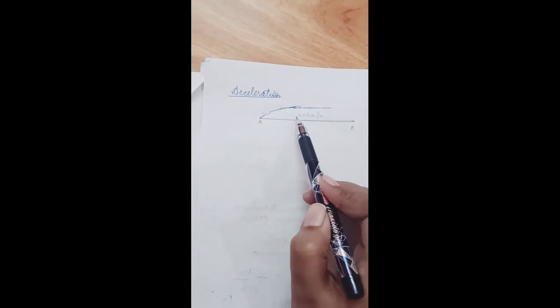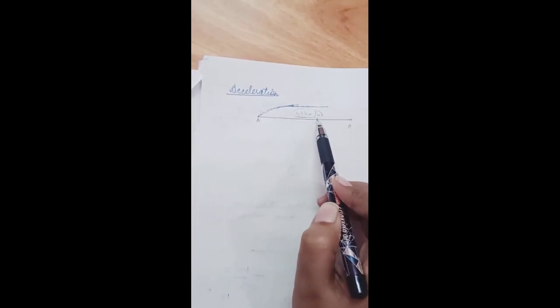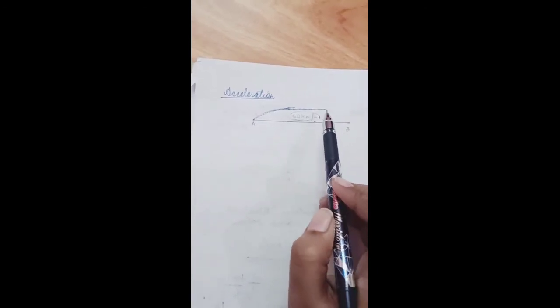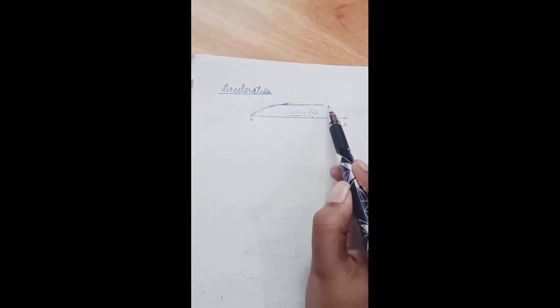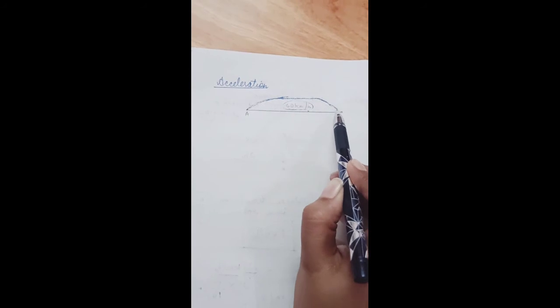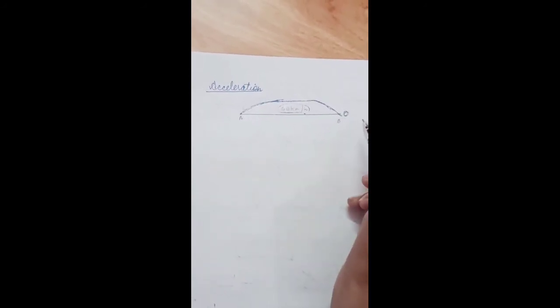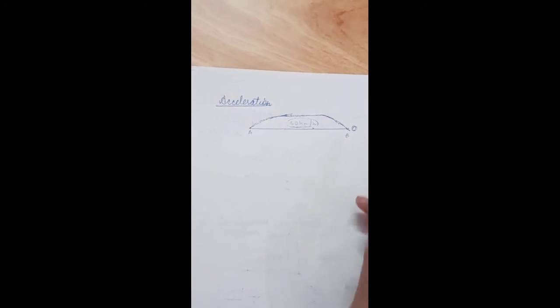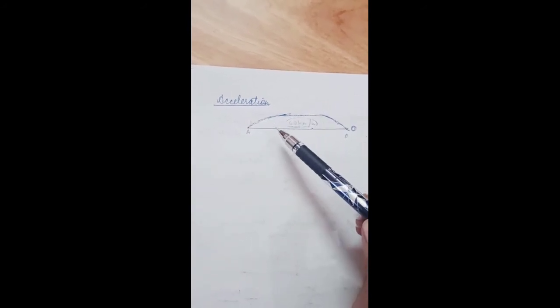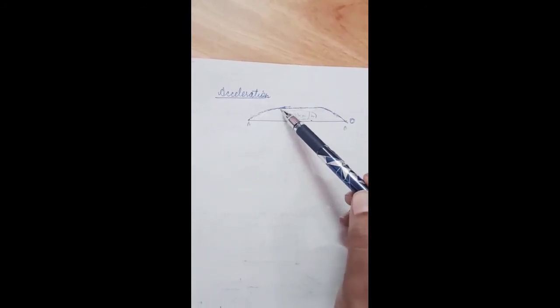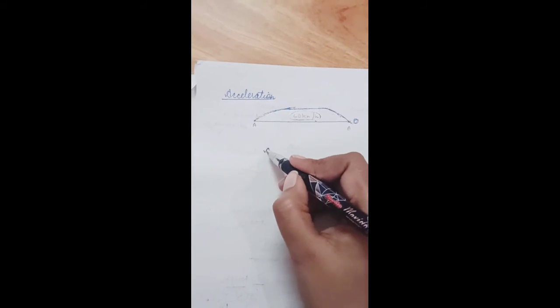Say this velocity is 60 km per hour. As the next station B approaches, what happens? Its velocity gradually decreases and becomes 0 at station B. So these changes in the velocity of the train are expressed in terms of acceleration.